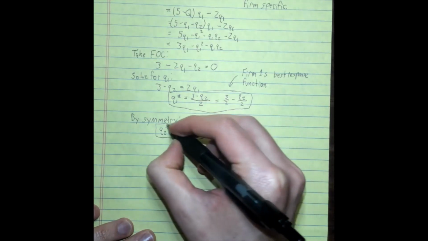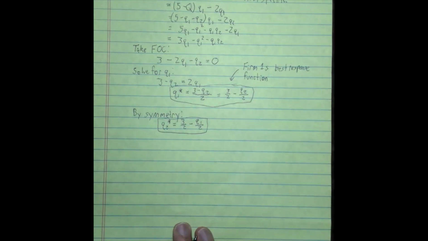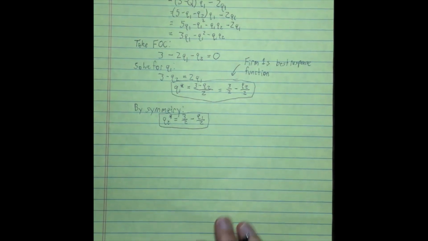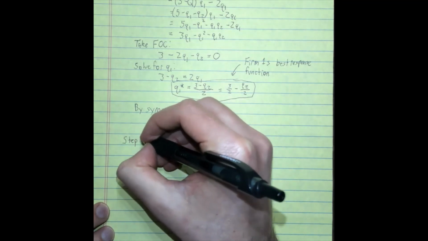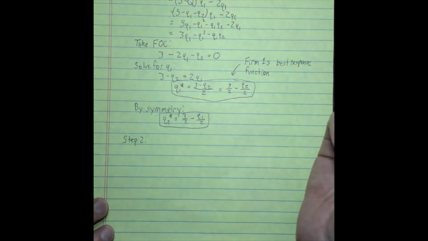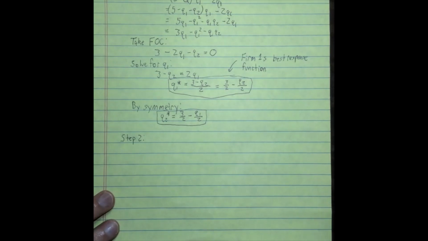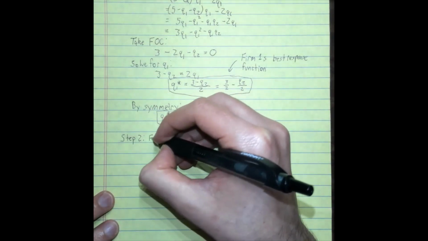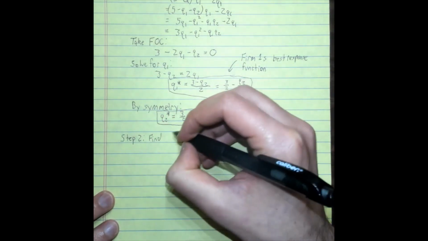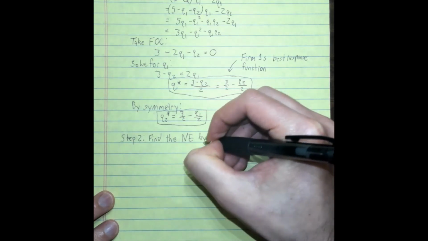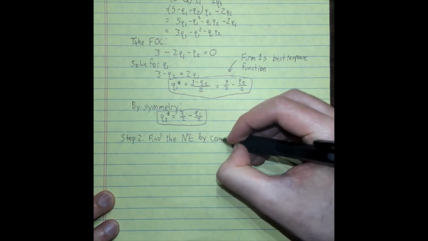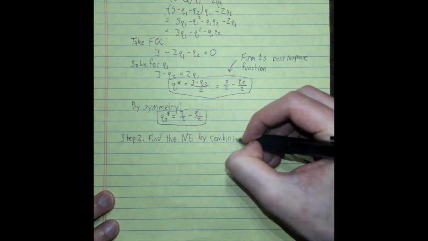Okay. So now I have both firms' best response functions, right? And then what we want to do is find a Nash equilibrium. And remember, a Nash equilibrium is just when both firms are playing a best response to the other's best response. So what we're going to do is find the Nash equilibrium by combining best response functions.